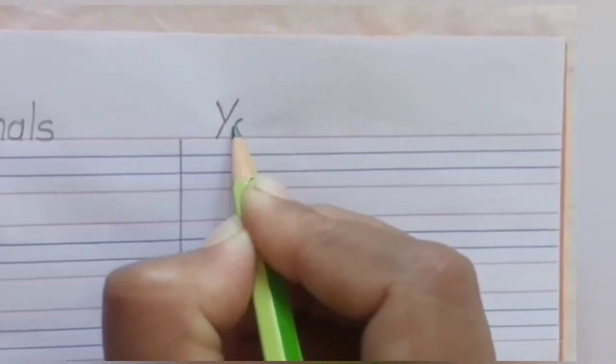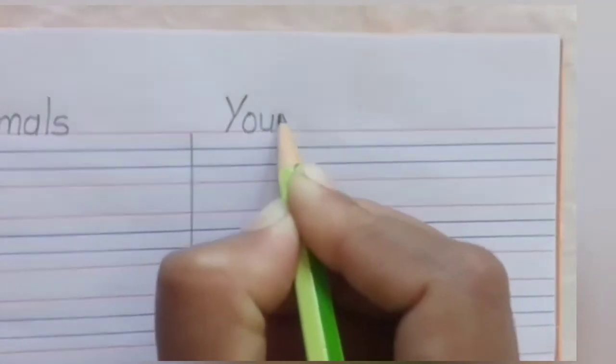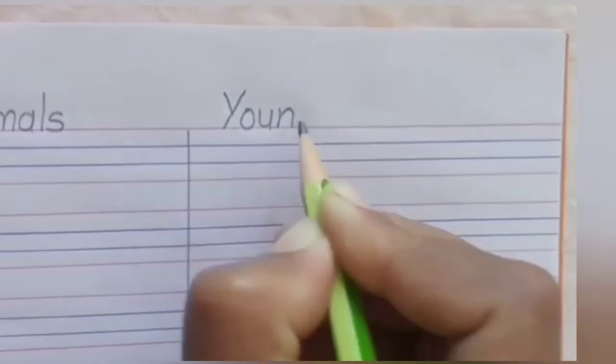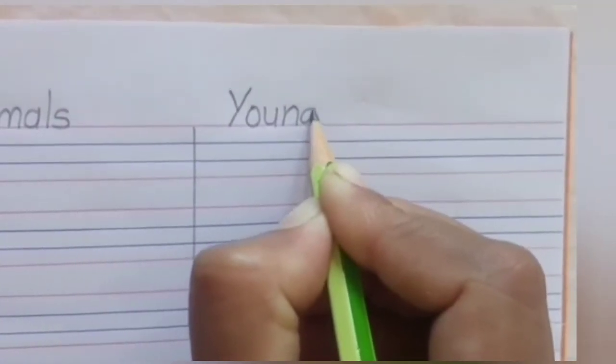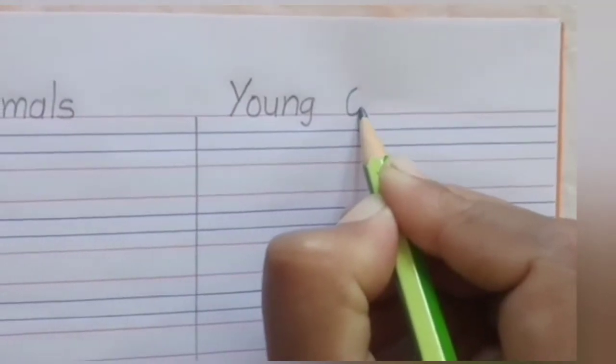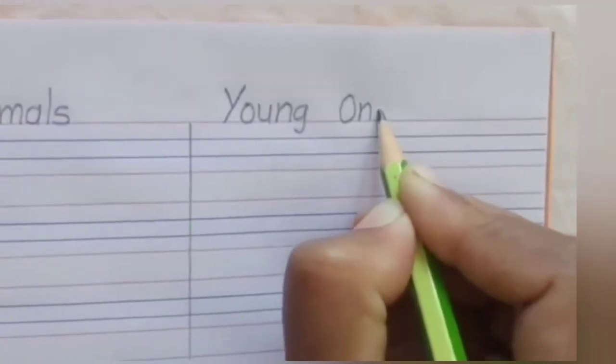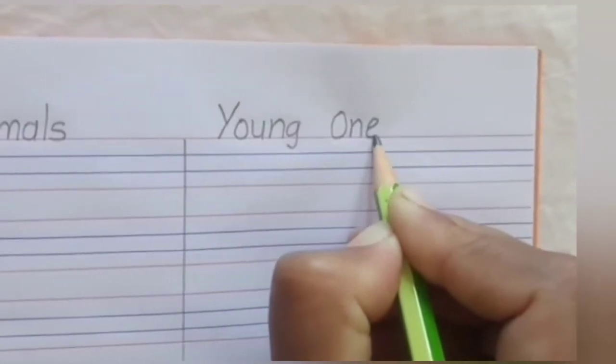Animals. And here, young ones. Y capital, O, U, N, G. Young. One finger space. Again O capital, N, E, S.